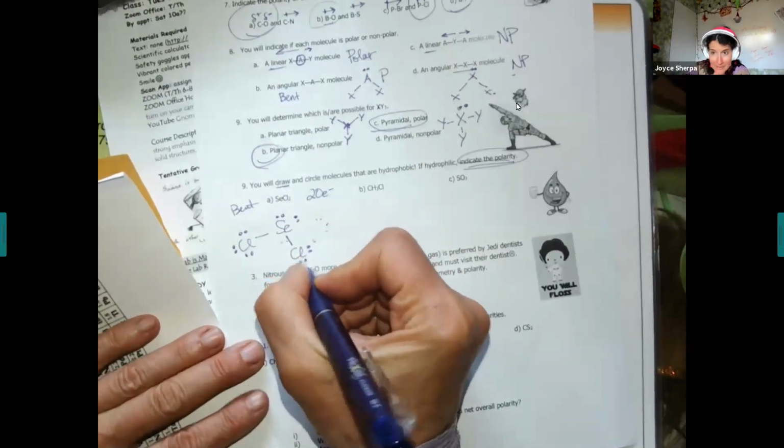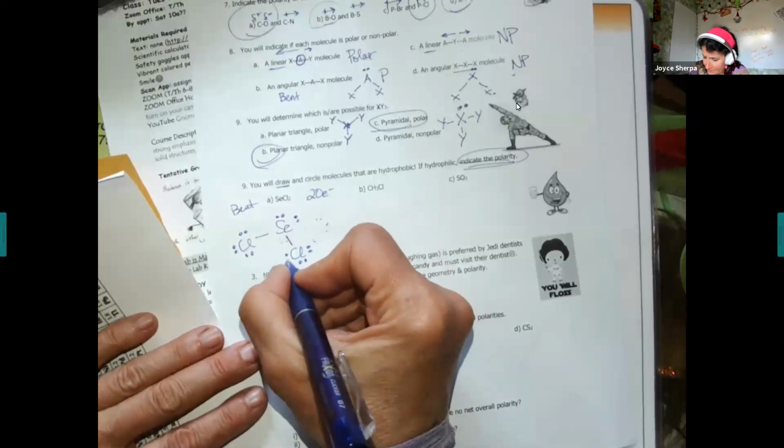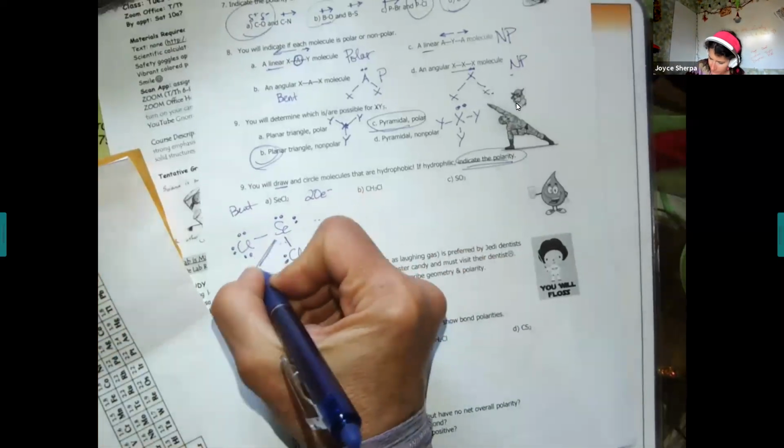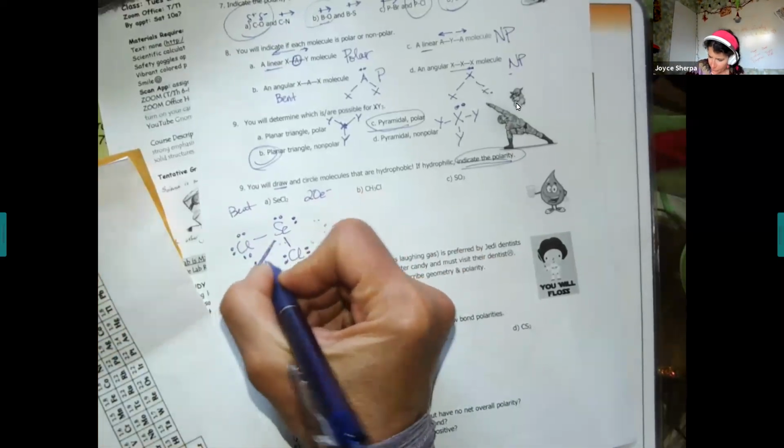And that's probably going to happen like one time, like it only happened once on the study set. And so the outside ones are almost always what is pulling. So the pull is going to be towards in between the chlorine. So there's a pull that way. And that's how you can indicate it.